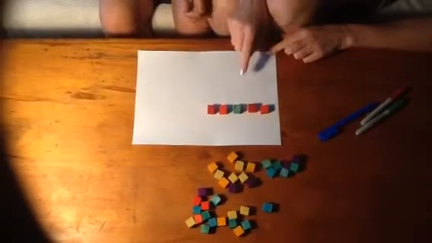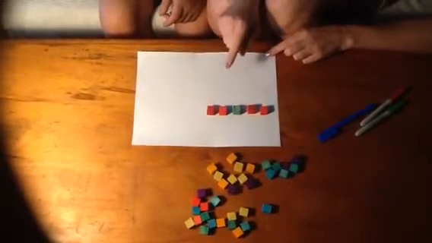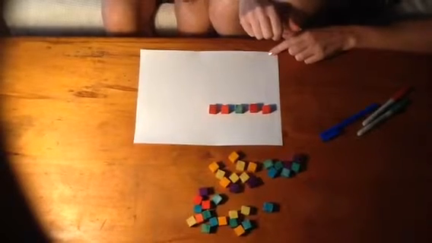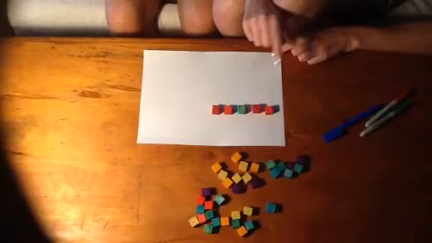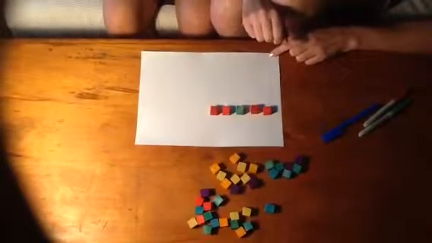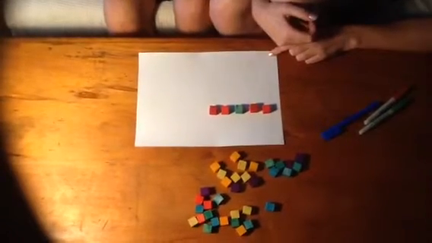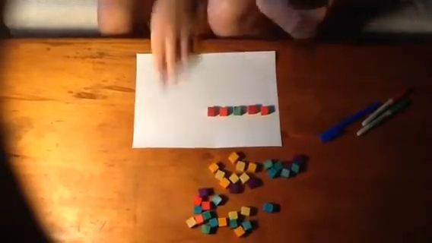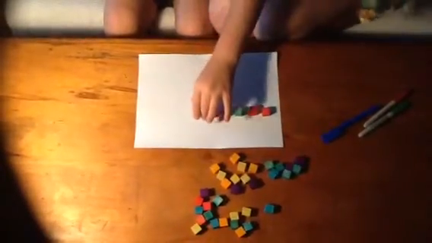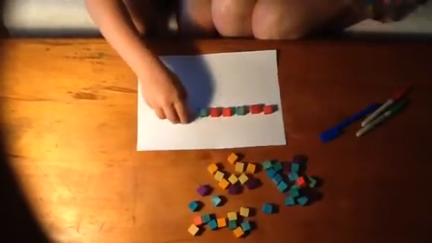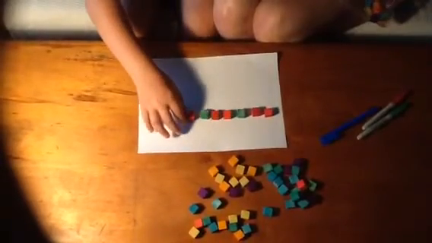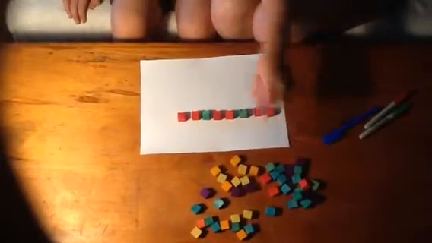2 red and green. Then 2 red and... So what do you think the rule is to this pattern? 2 red, green, 2 red, green, 2 red, green. Okay, would you want to continue this pattern for me for a little bit? Continue a bit more.